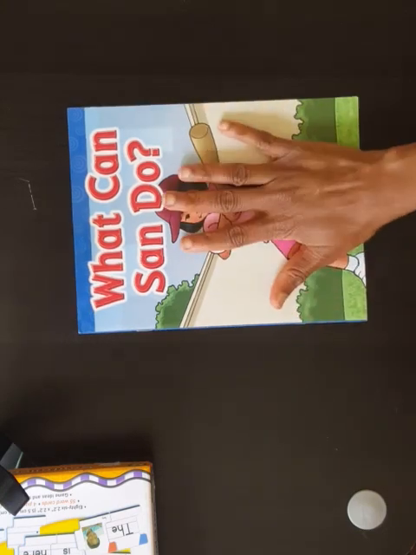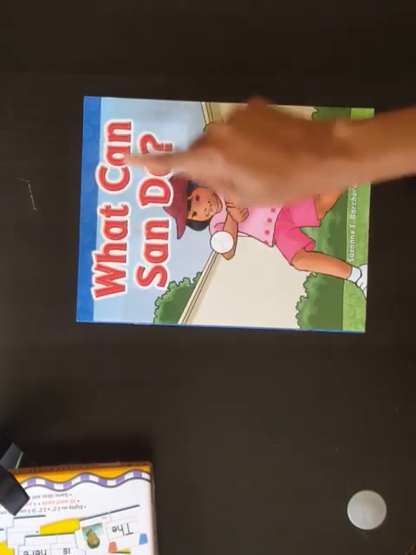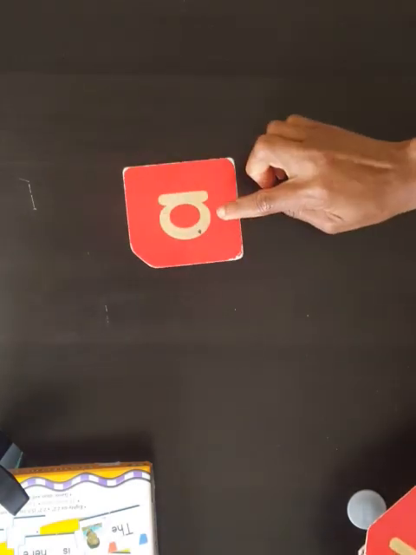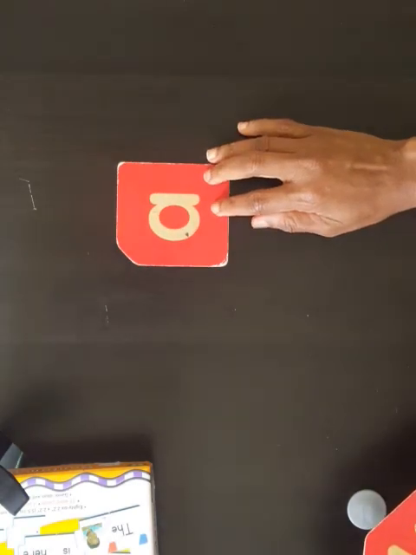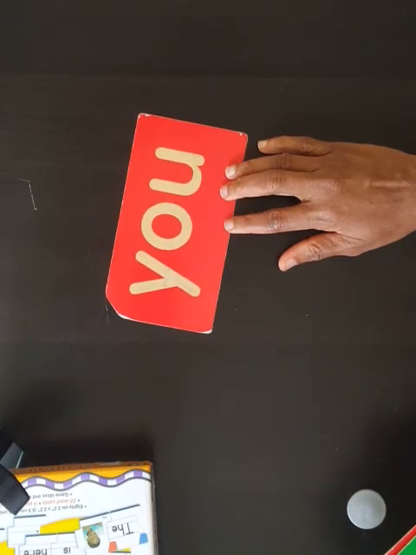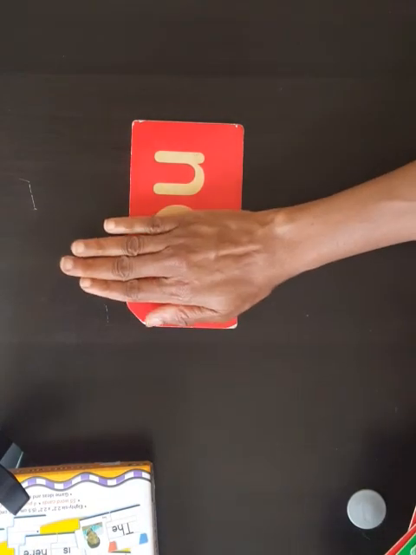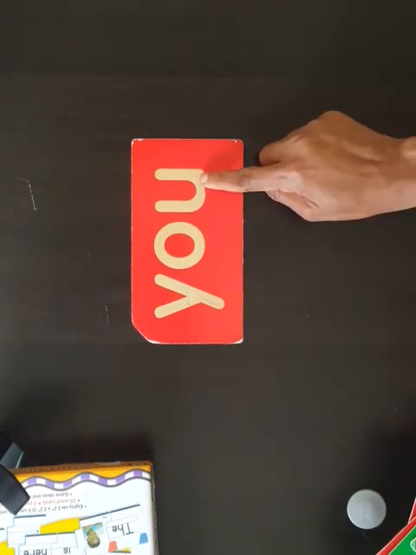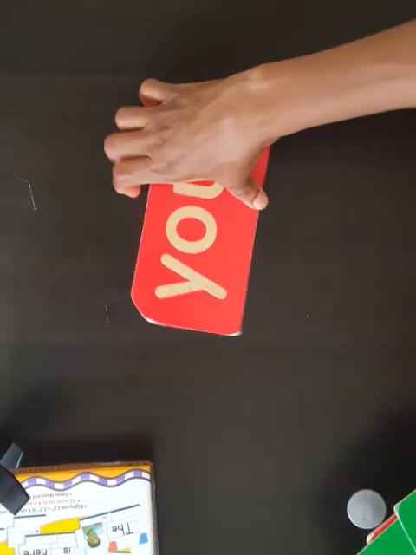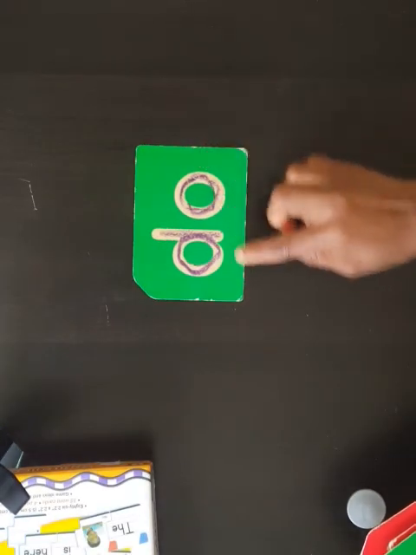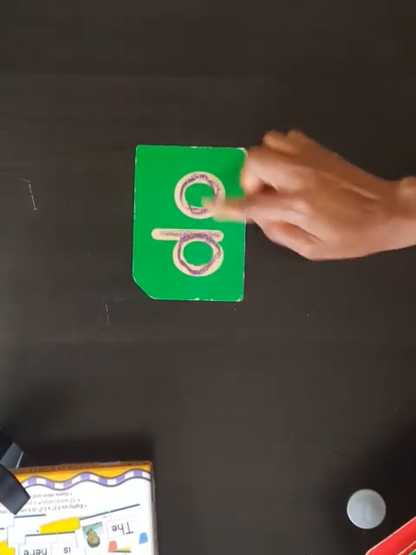All right, so before we read this book, which says, what can San do? We're going to look at our sight words again, and it is A, just says A. This is you. And I keep telling you, when we are doing dictation, which we'll be doing in a short while, when I say write you, don't write just a U. Remember, it's Y-O-U. It ends with U, but it starts with Y-O-U. This says do.